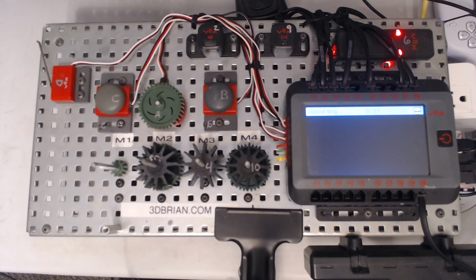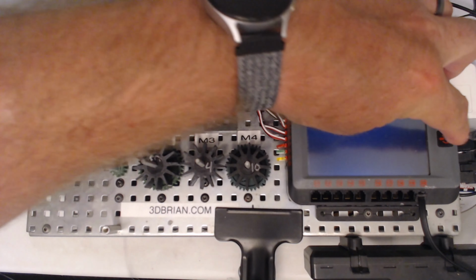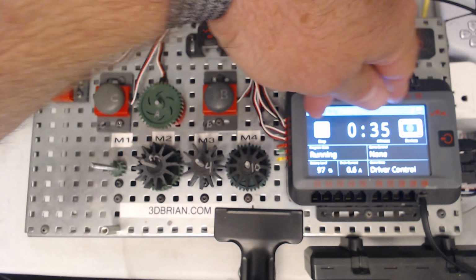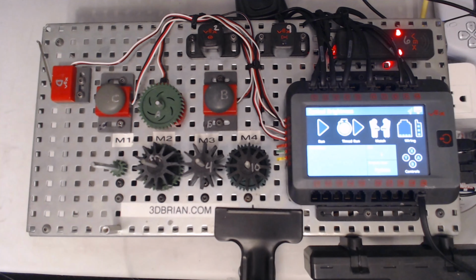Now to turn it off, I could go over here to my brain and press the back button right here, and then press stop. I could also do that from the V5 screen.